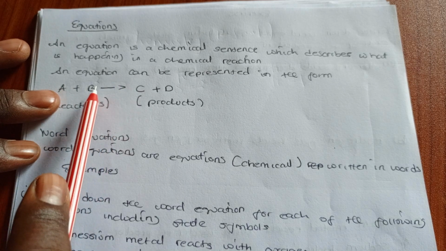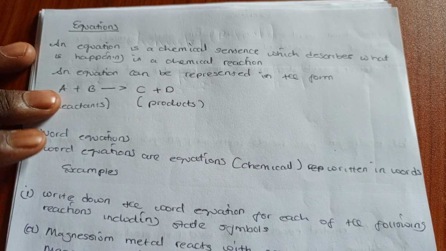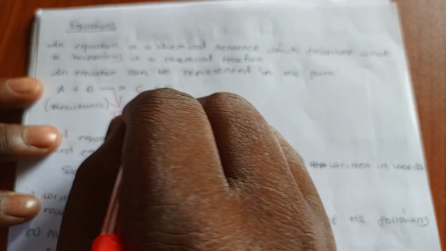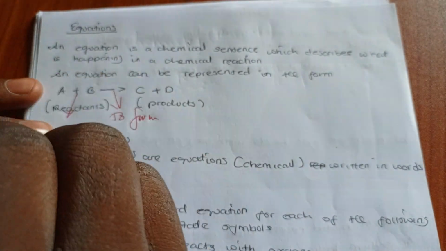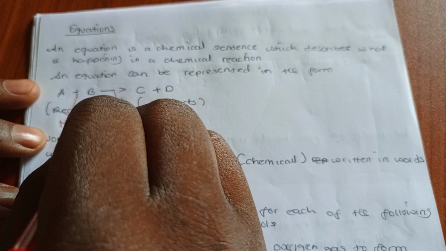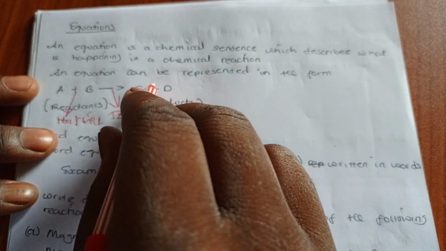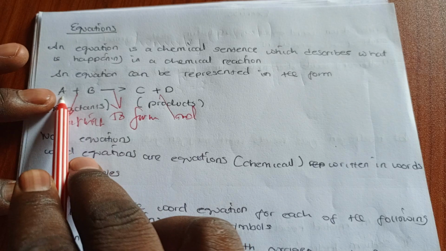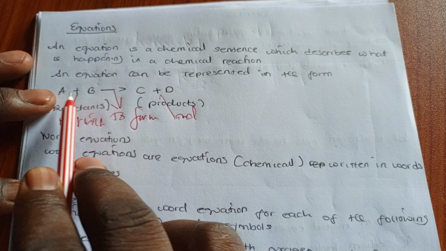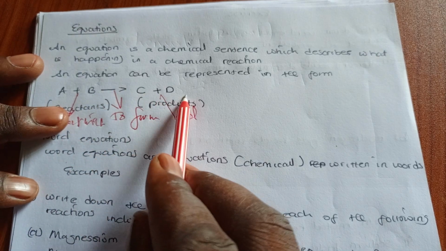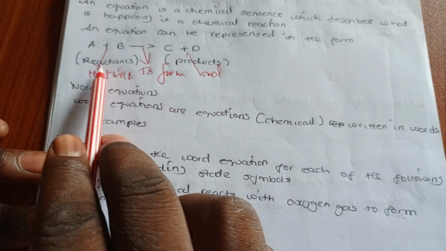Then this arrow symbol means gives C or to form. So this one is to form. The plus sign on the right-hand side means and. For example, when A reacts with B, it will form C and D. So these are products, and these are reactants.